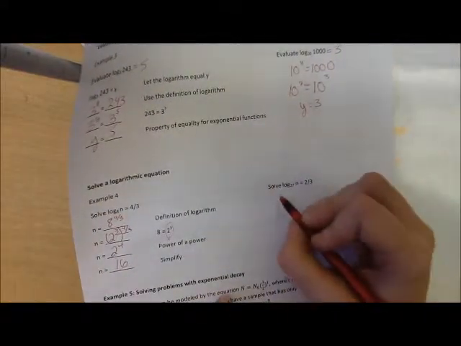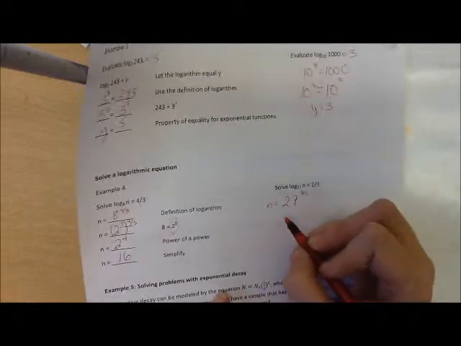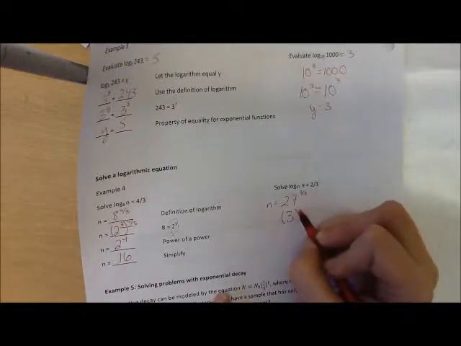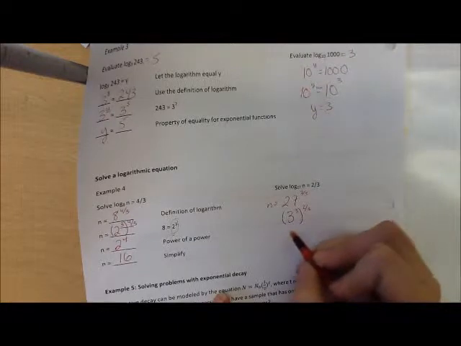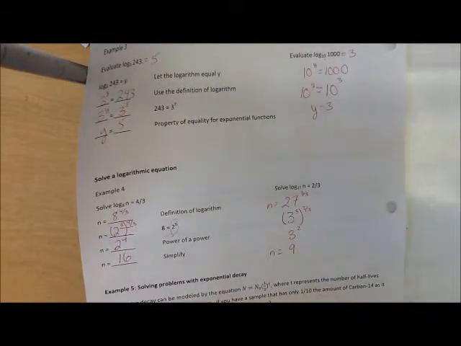Similarly here, we say 27 to the 2/3 is n. 27 is 3 to the third. Multiply your exponents and simplify. n is 9.